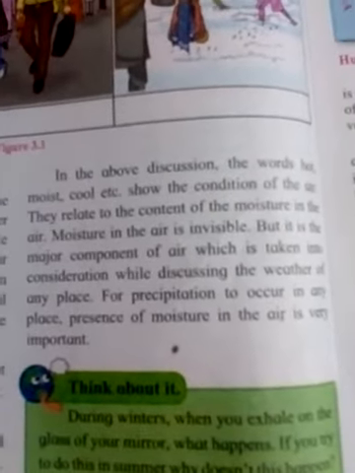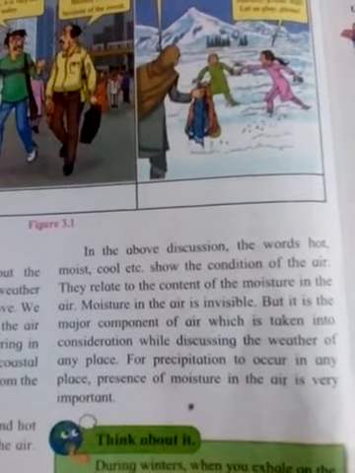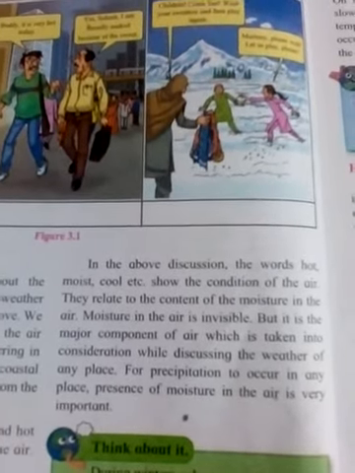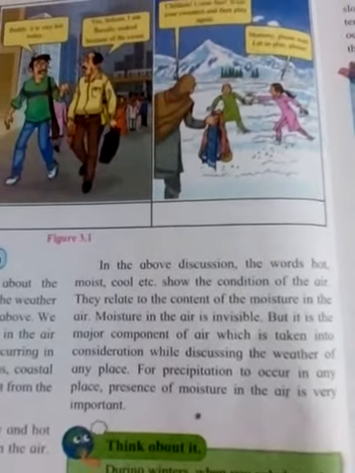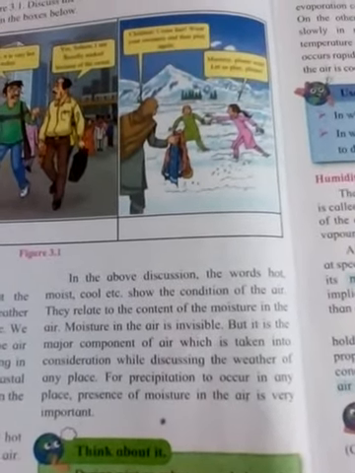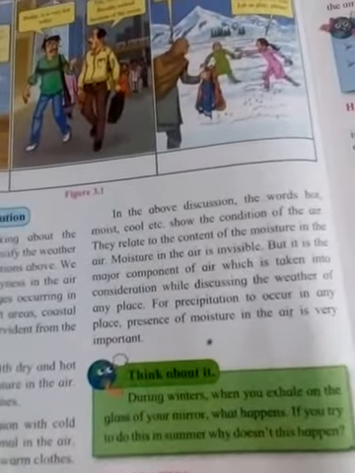Then next, in the above discussion, the words hot, moist, cool, etc. show the condition of the air. That means many such words are used in these discussions, like hot, moisture, cool, etc. This shows the condition of the air. That means all these words show the condition of air.